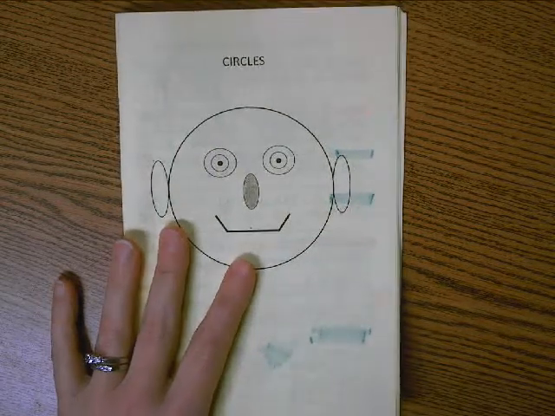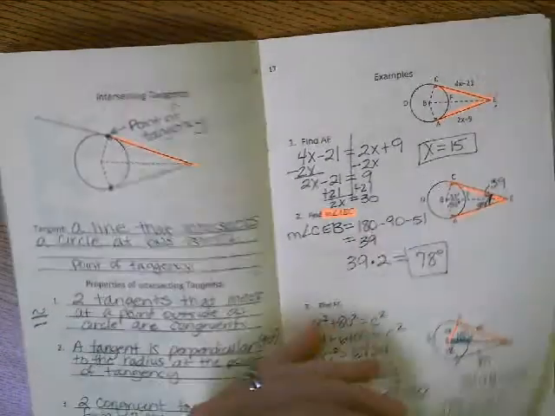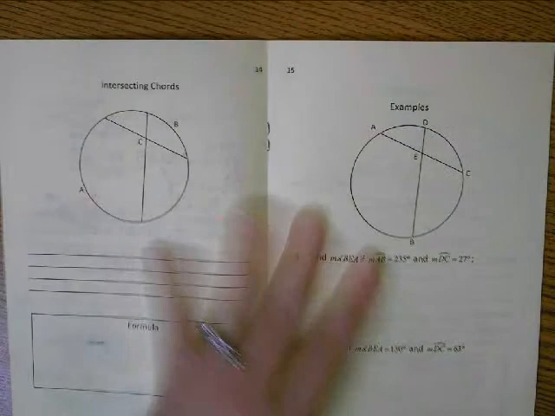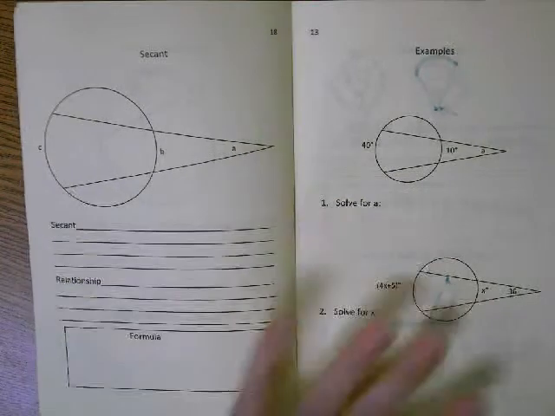Hi everybody, this video is going to be about secants. So we just finished tangents, and we're going to skip this page right after tangents called intersecting chords. We'll come back to that. We're going to go ahead and do secants next.